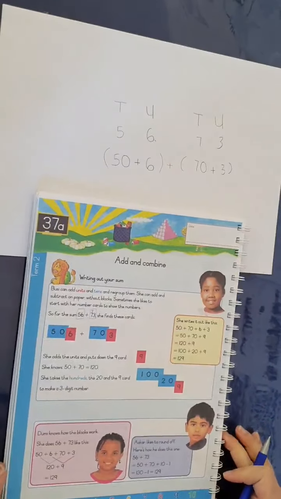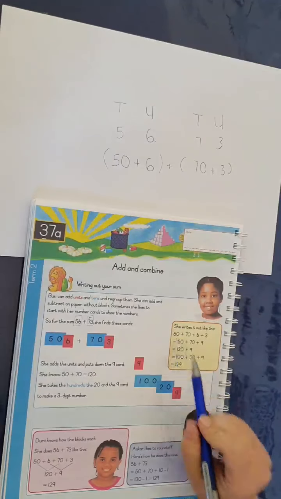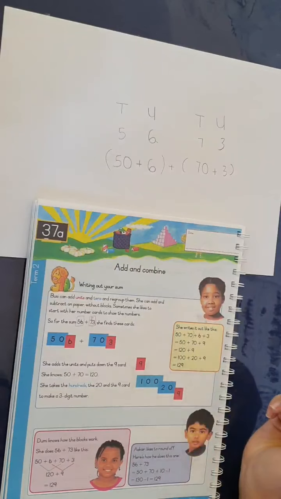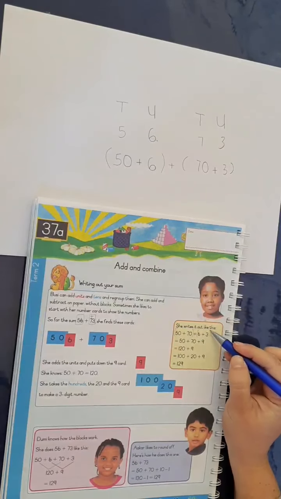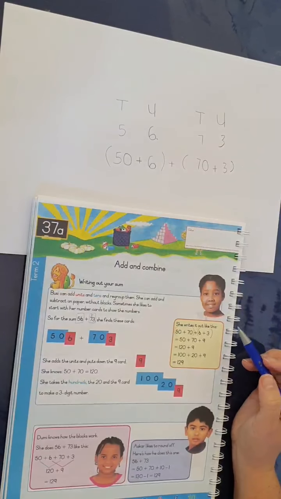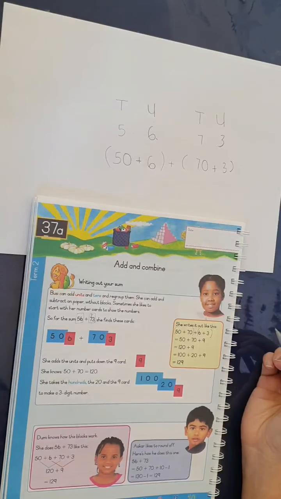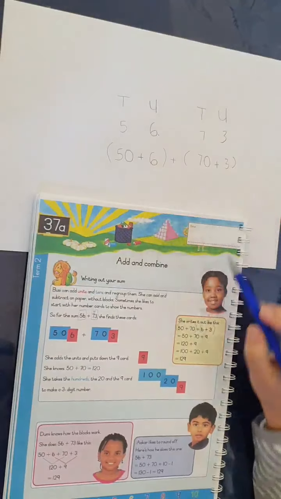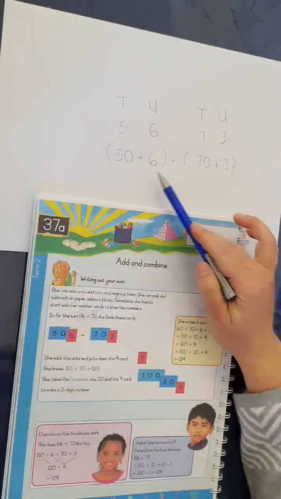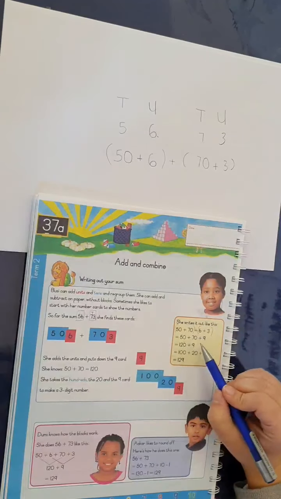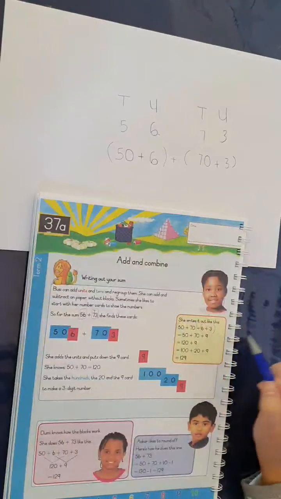Now, what she did was, look over here. She took all the tens. Can you see that? She put the tens together and she put the units together. If you want to do brackets like that, you can do that to make it easier for yourself. Okay. Therefore, she said 50 plus 70 and 6 plus 3.